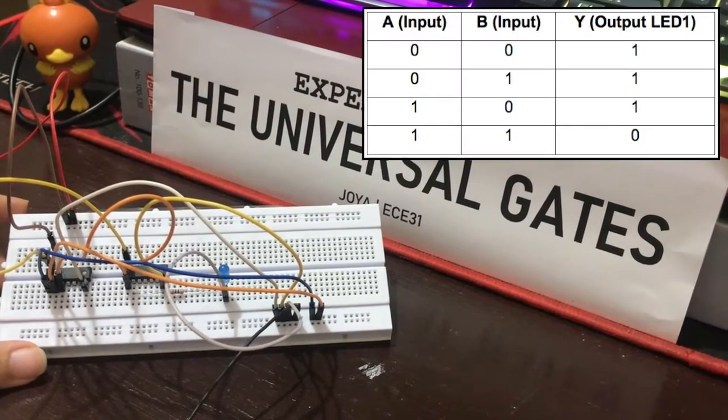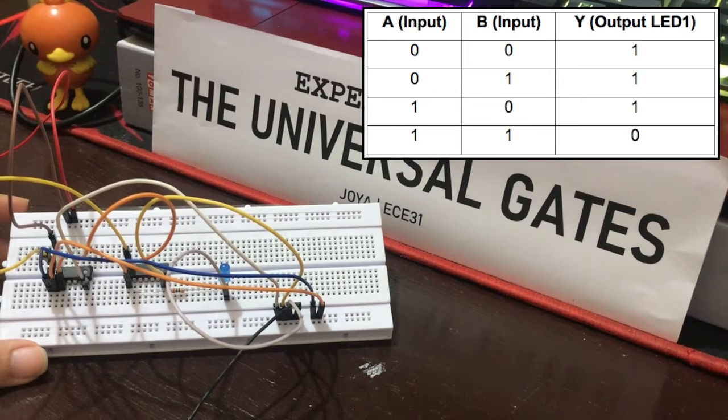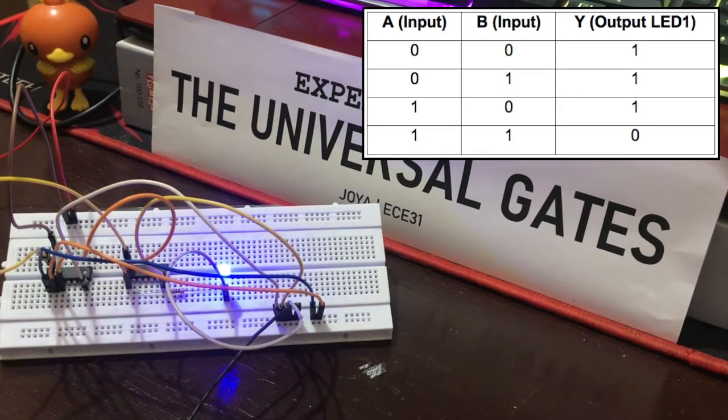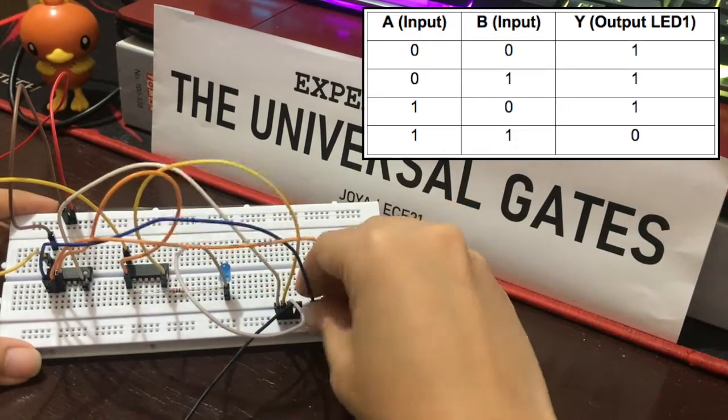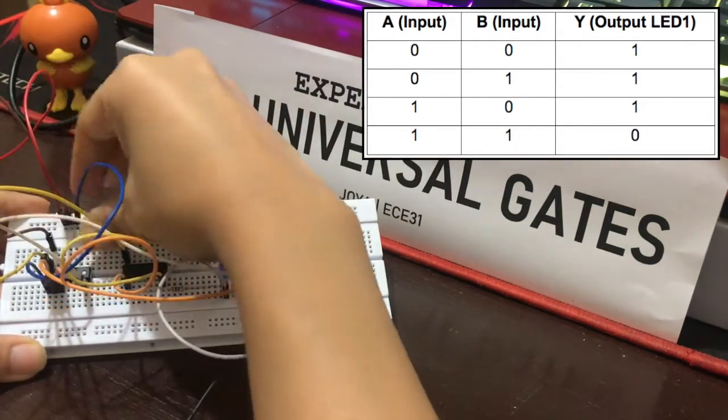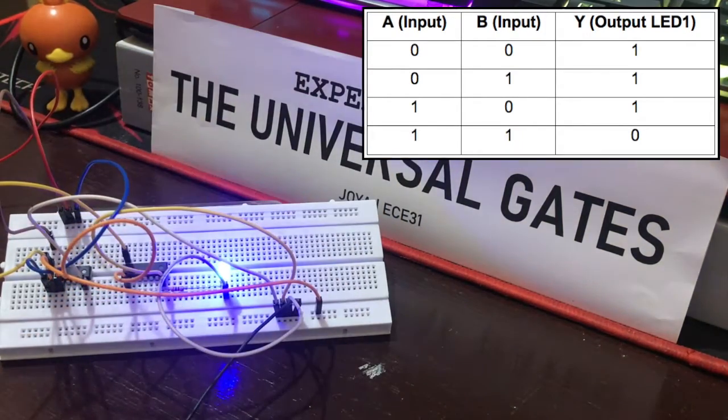For the results of the combined AND-NOT operation, when both of the input terminals are 0, output is 1. When only B is 1 and A is 0, output is 1.